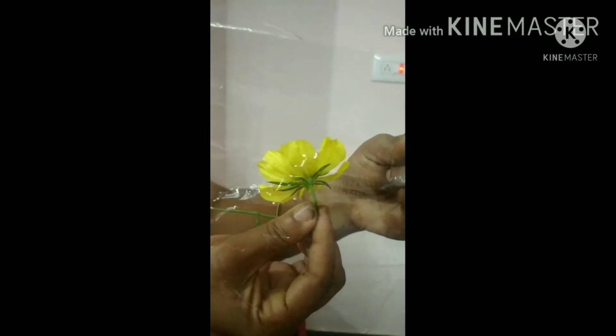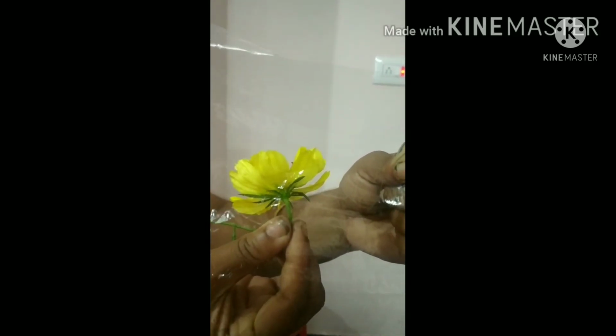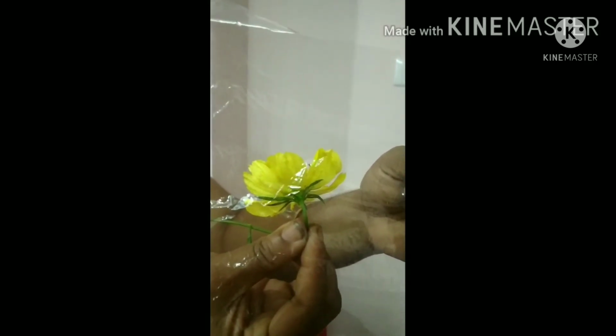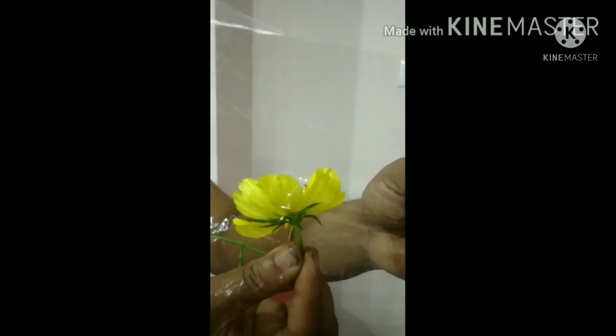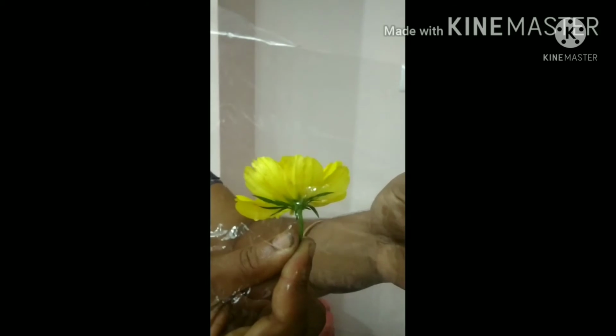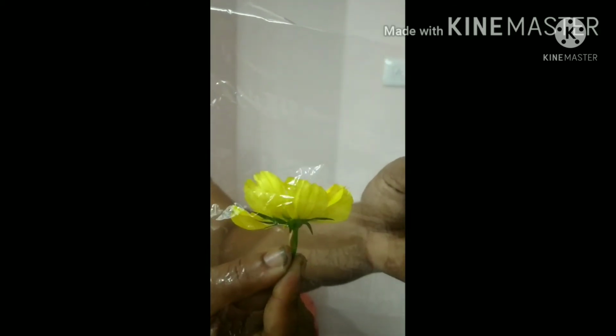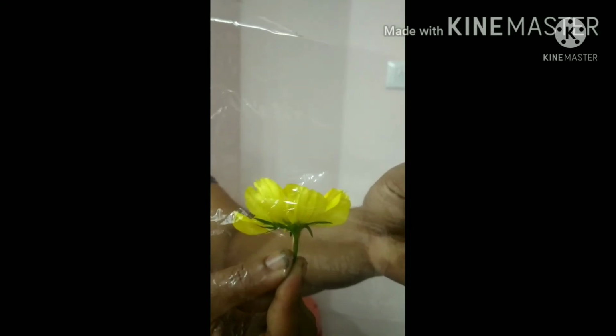Now I show the flower through transparent material, that means glass paper. Can you see? Is it visible? Yes, clearly you can see it, it is clearly visible. So, this glass paper is transparent.